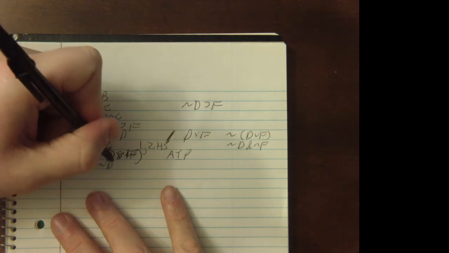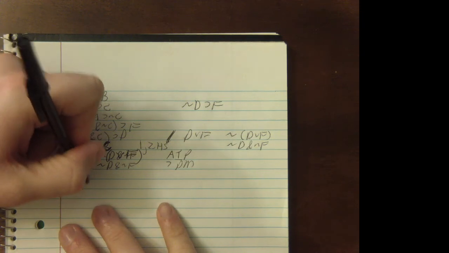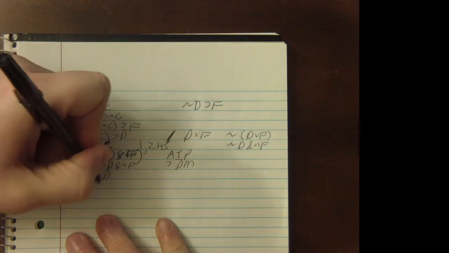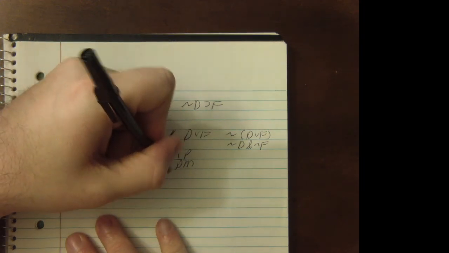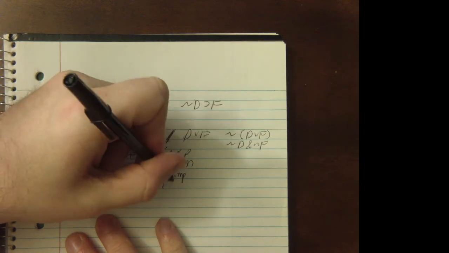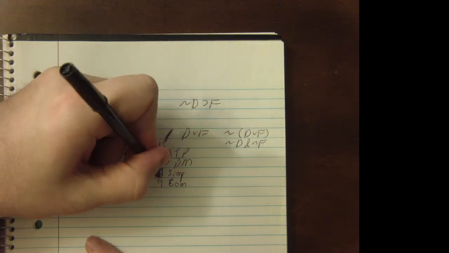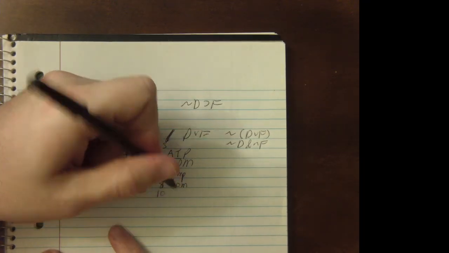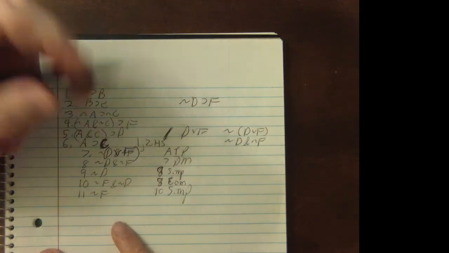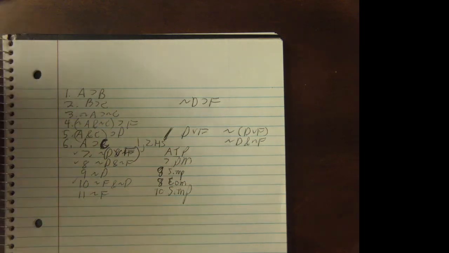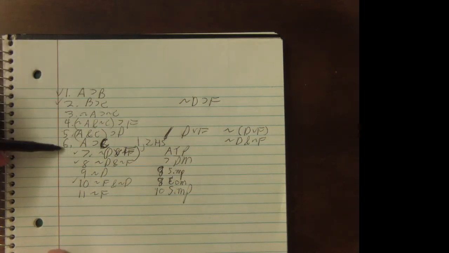That gives me not D and not F. By line 7, De Morgan's, simp, com, simp. Oops, that should be 8. Yeah, I don't know why I'm doing proof in pen. It seems like a bad idea, but oh well. Okay, and so again, I'm just going to use my little check mark method to note the ones I've already broken down. I've also, in essence, used those up in making this.